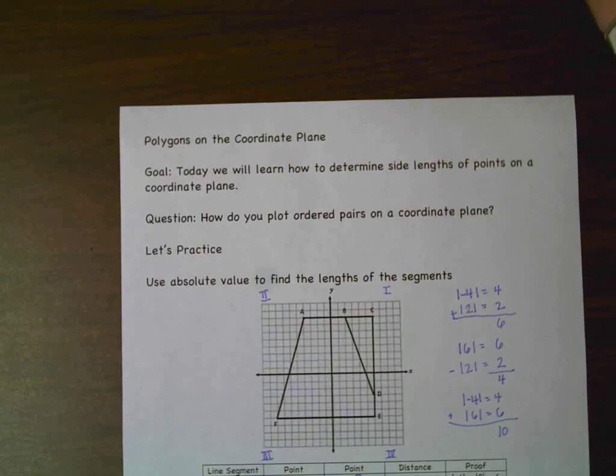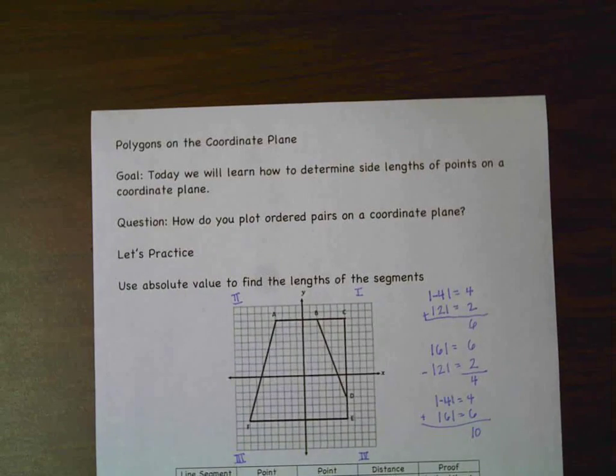Okay? All right, so our goal for today, let me back out a little bit so that you can see. Our goal for today: we will learn how to determine the side lengths of points on a coordinate plane. Question: how do you plot ordered pairs on a coordinate plane? Hopefully by me actually doing a couple, that will help remind you how to do that. Okay? And again, use the picture to help you.